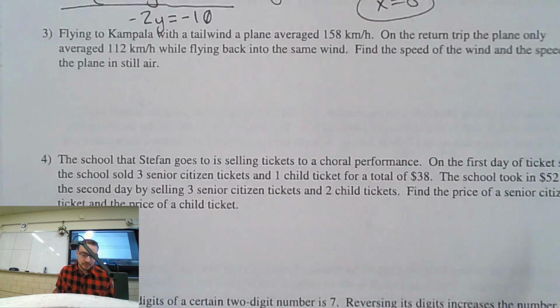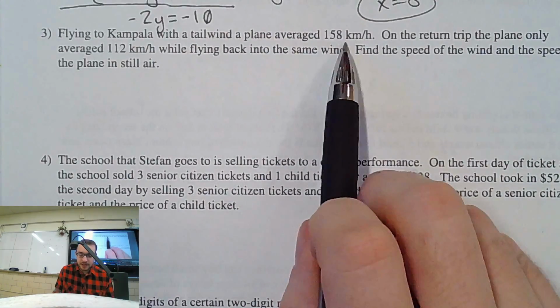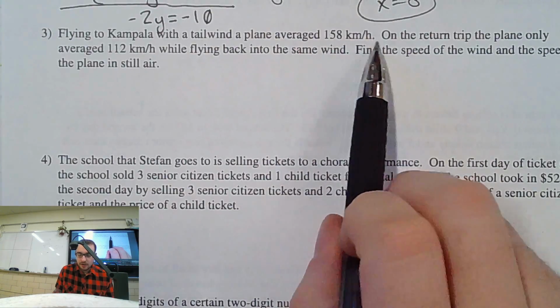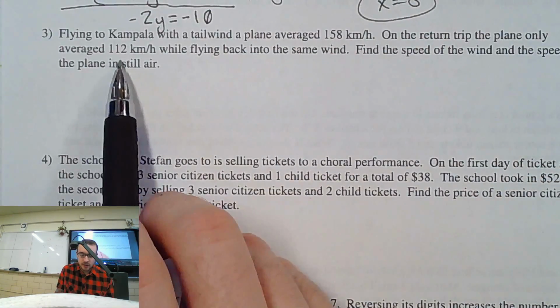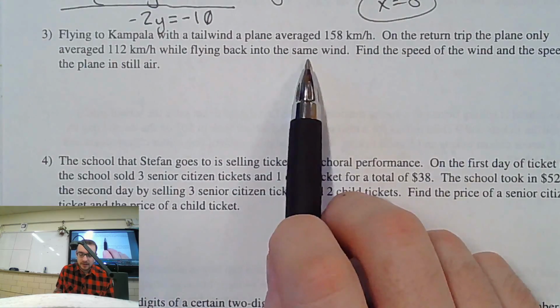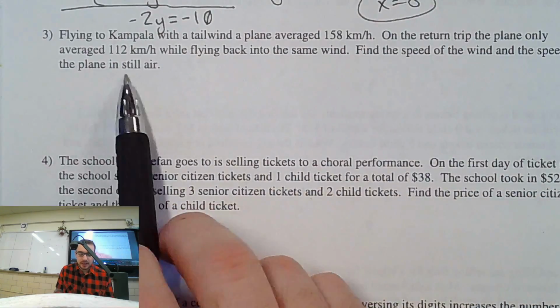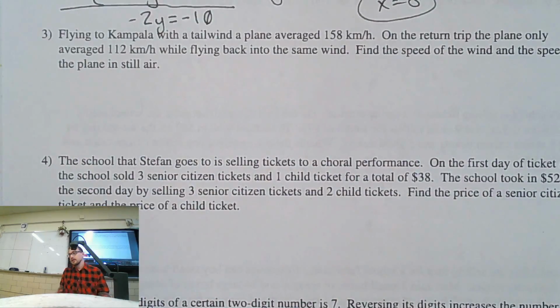All right. Flying to Kampala with a tailwind, the plane averaged 158 kilometers per hour. On the return trip, it only averaged 112 while flying back into the same wind. Find the speed of the wind and the speed of the plane in still air. So here's the idea. You have something flying, right? And you have air pushing against it. So that's what's going on.